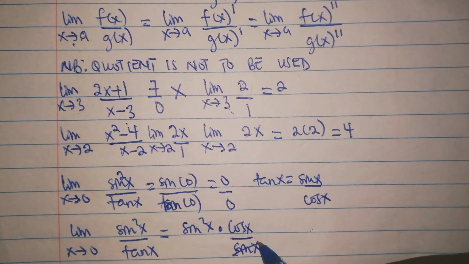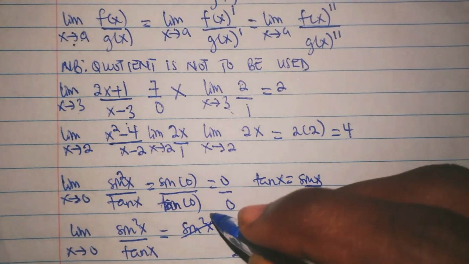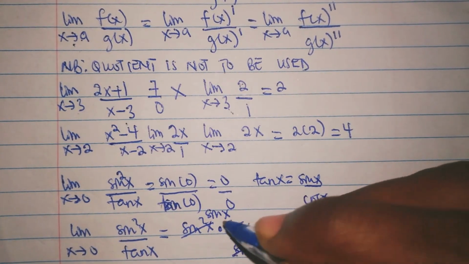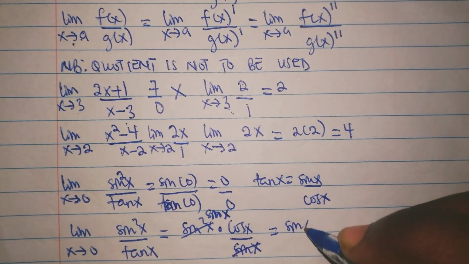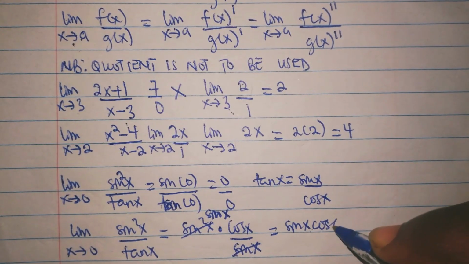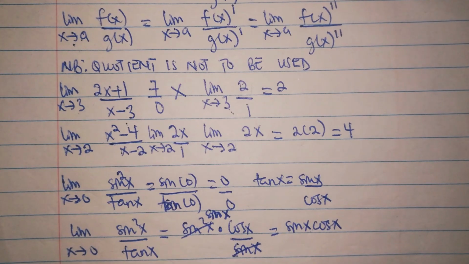Now this sine x will cancel one, so you get sine x, which will be equal to sine x cos x.